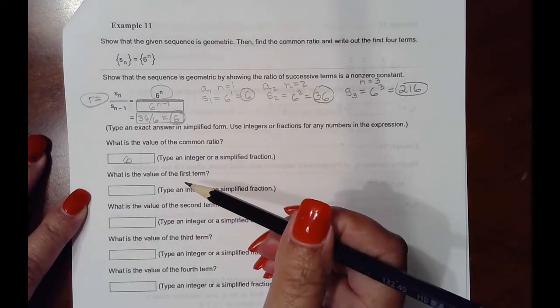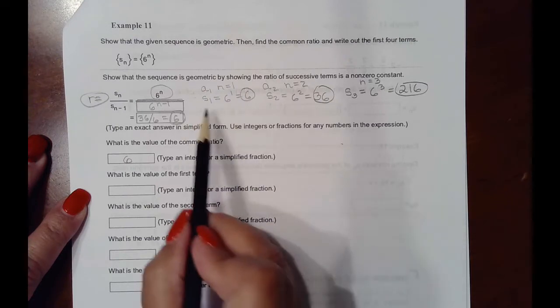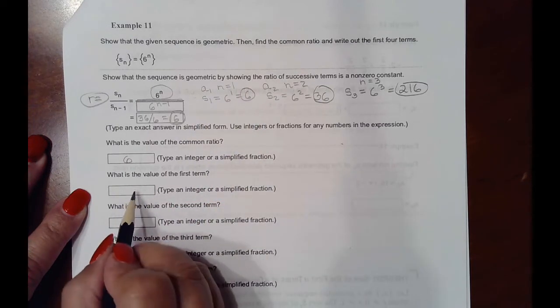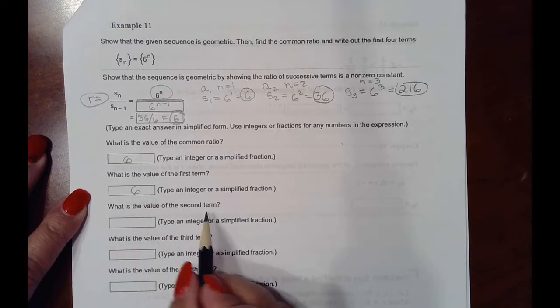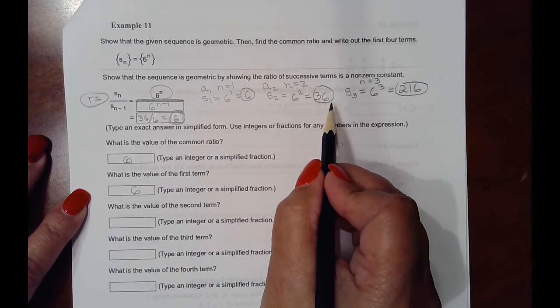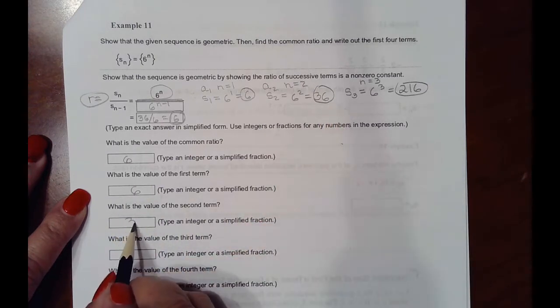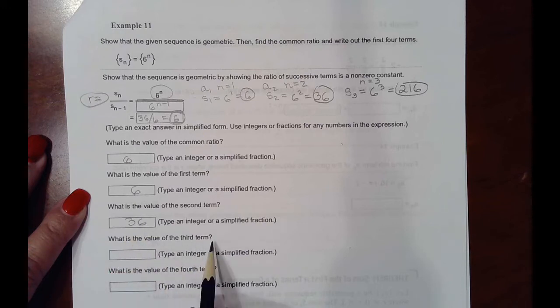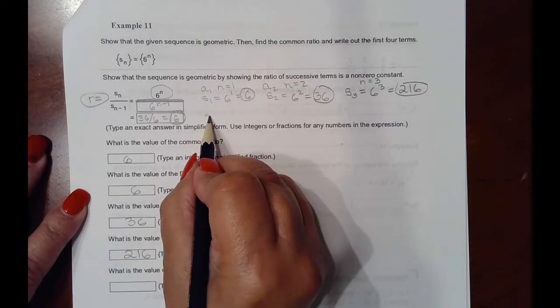What is the value of the first term? The value of the first term was right here. It was also a 6. What is the value of the second term? The second term turned out to be 36. What is the value of the third term? The third term turned out to be 216. They want us to go one further. What is the fourth term?